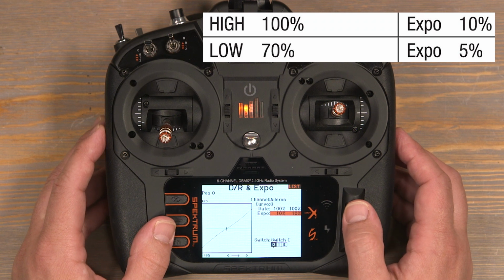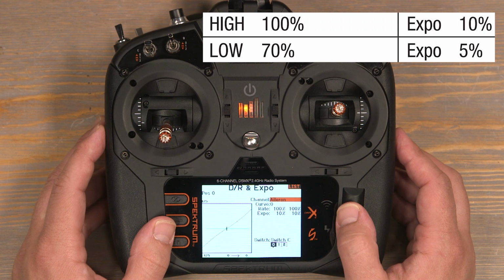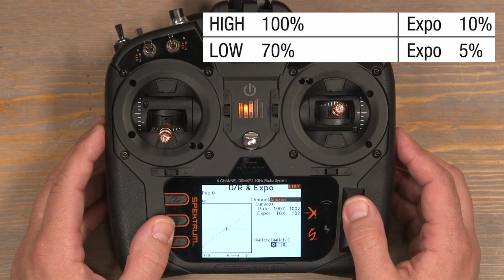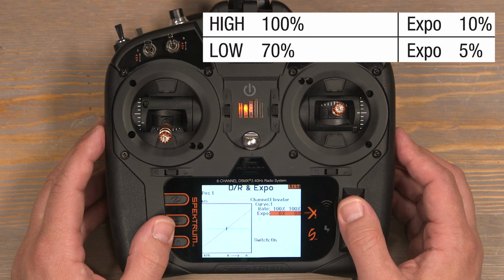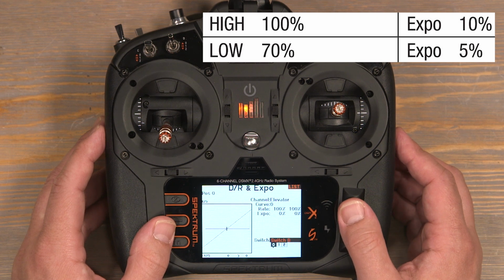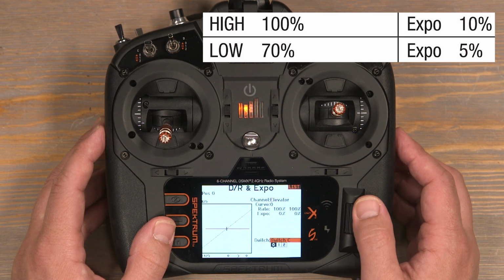Now let's do our elevator channel. Scroll up to where it says aileron, click, and scroll to the right for the elevator channel. Scroll down to switch on to select a switch. Scroll right and click to lock it in.